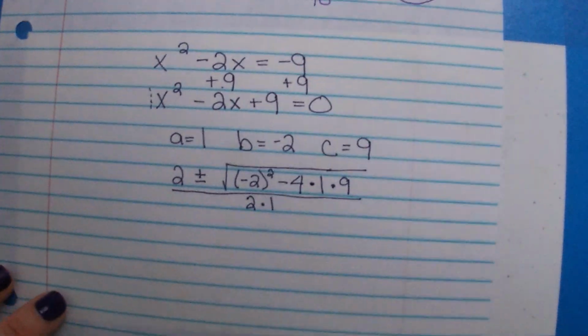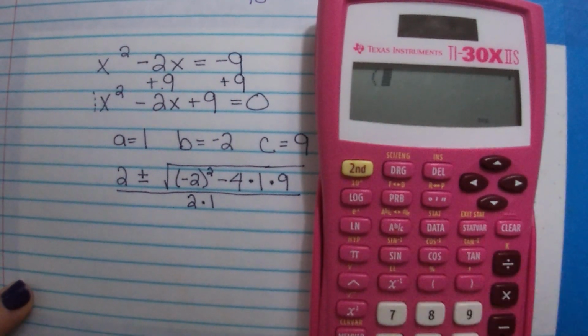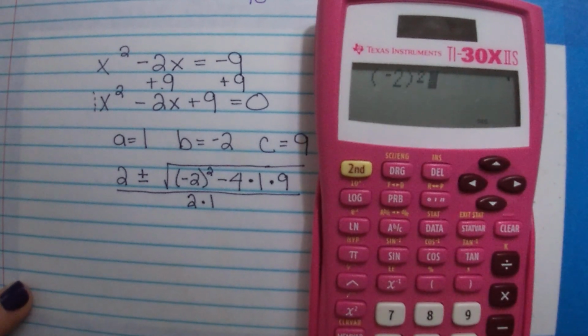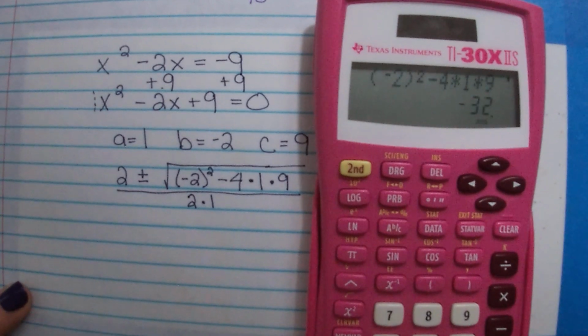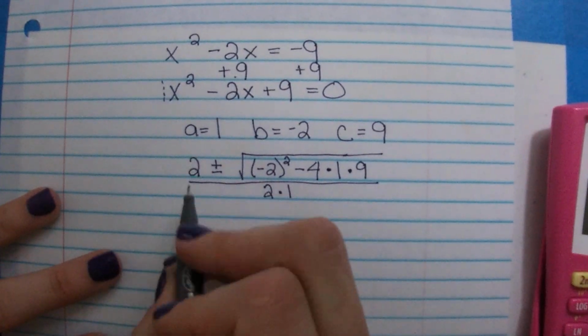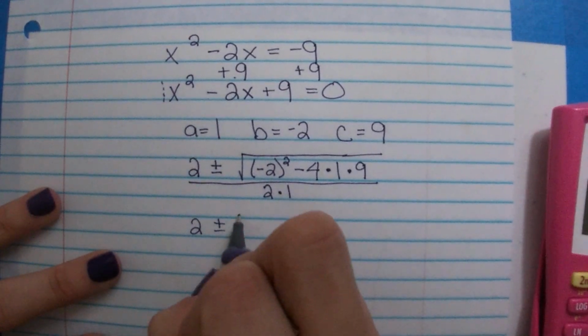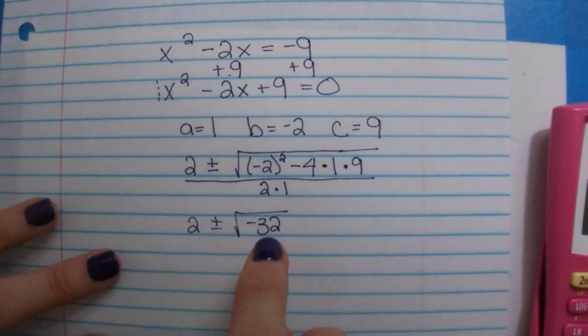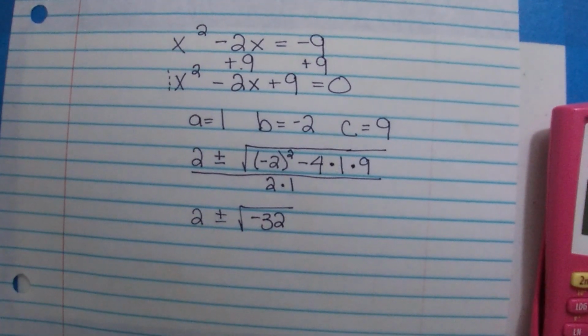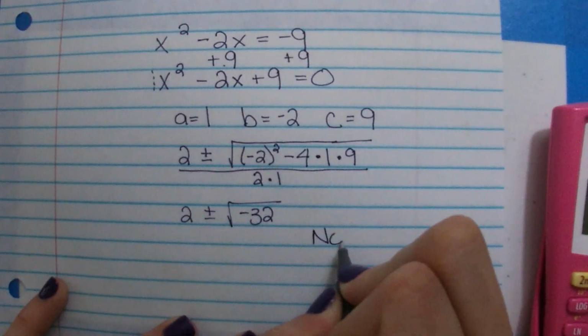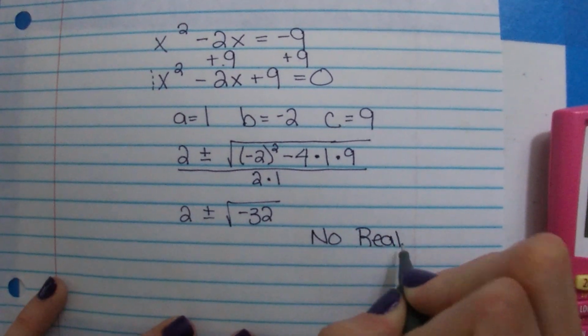So I'm going to do inside the square root next. Negative 2 squared minus 4 times 1 times 9 equals. So I have 2 plus or minus, and as soon as I get here, we've said this multiple times, as soon as there is a negative underneath the square root, whether step 1, whether step 100, we are going directly to a no real solution.